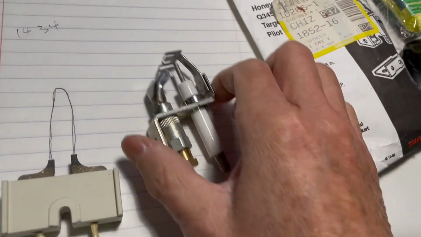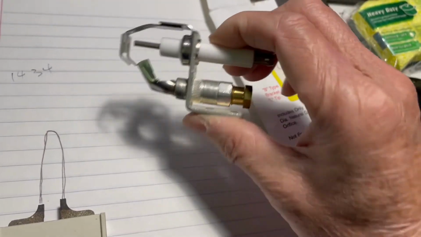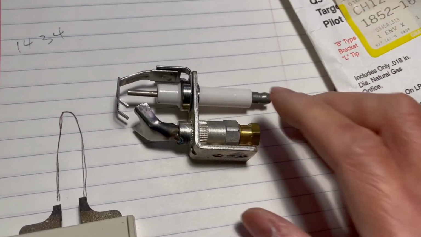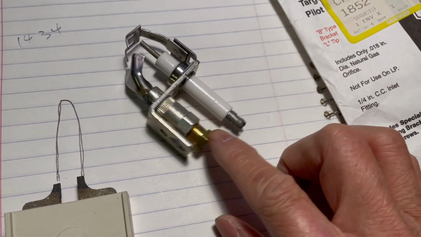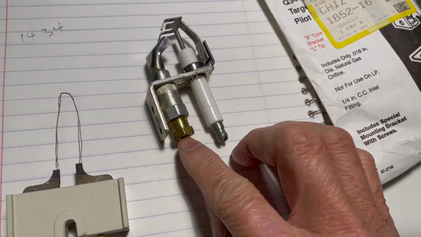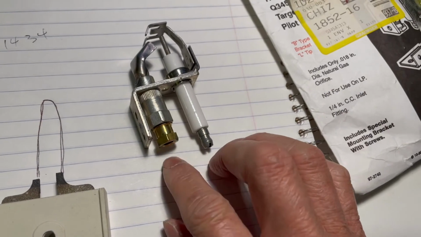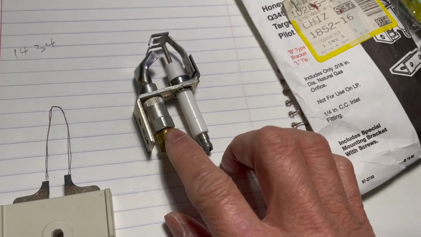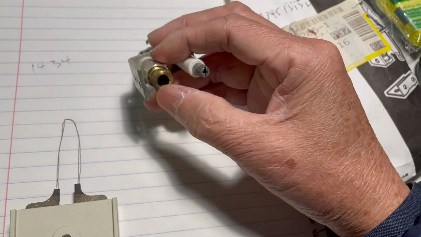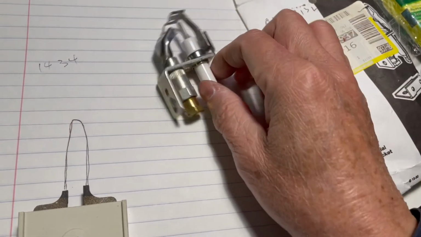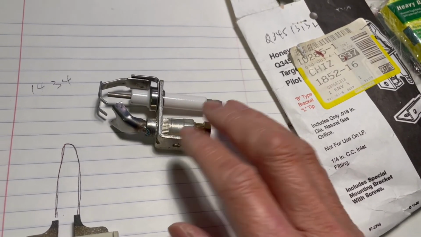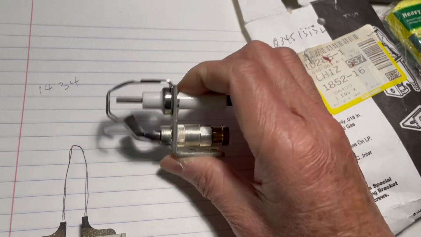Or if you want to replace it, I bought a spare one, but of course you have to find someone that knows how to work with plumbing or gas plumbing to do this, like a heating contractor, because you do have to take the gas line off here from the gas valve. So you can let your plumber or HVAC technician do this part.